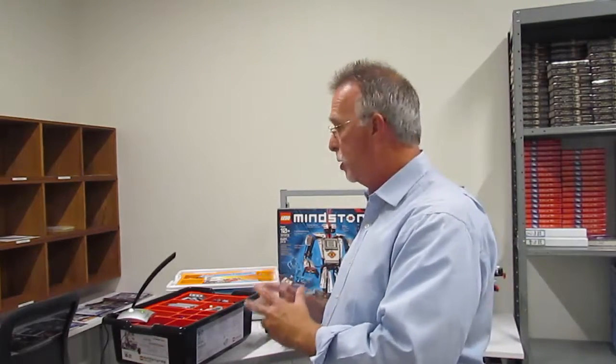On the other hand, the other division will be students who use only the Lego parts themselves from the EV3s, and they build robots exclusively using those Lego parts.